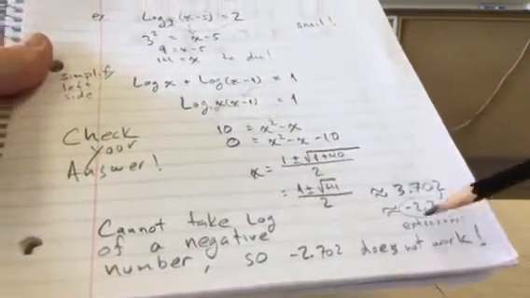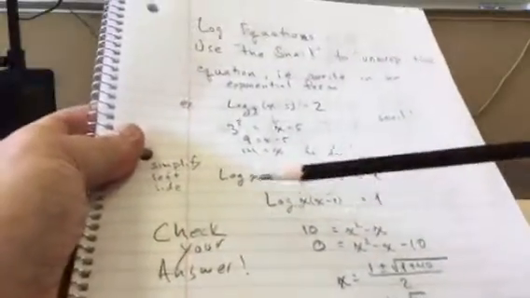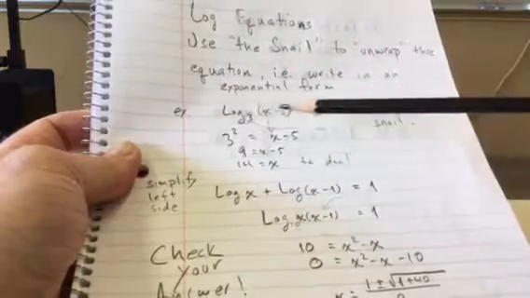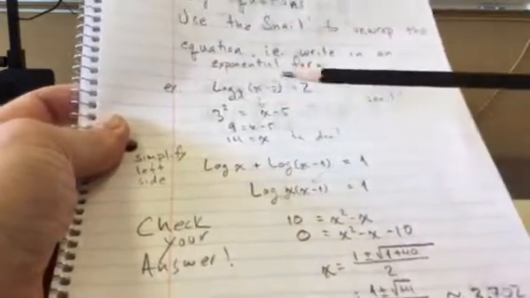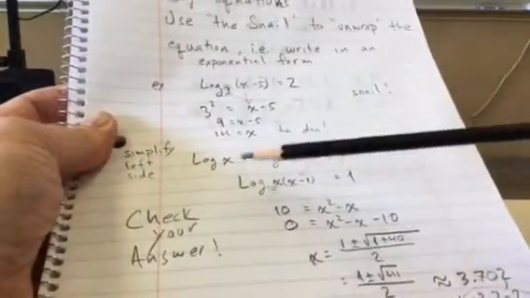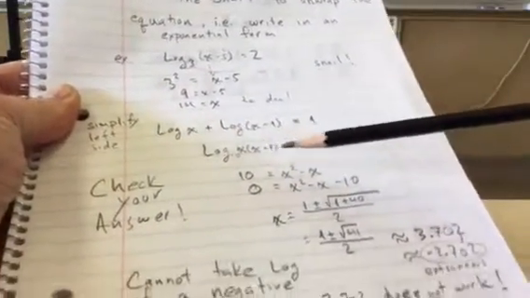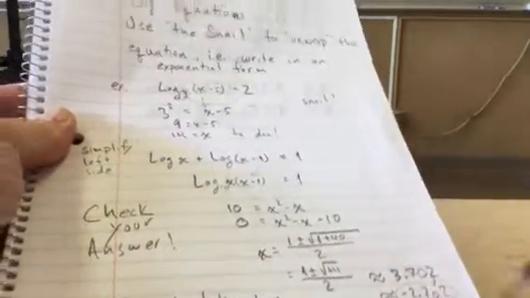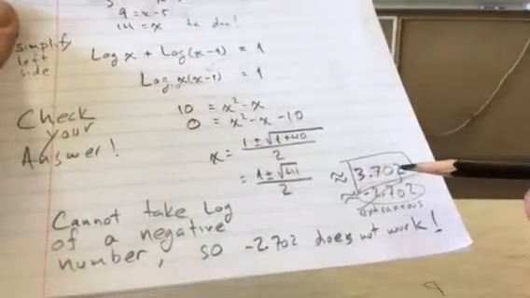And we have to keep in mind that a logarithm is only valid for real numbers when the argument is greater than 0. Greater than 0, positive. So this negative x value does not work in this expression. It doesn't work in either one of them, actually. And so we have to toss this one out. So we've tossed that one out, and our only solution is 3.702. That's our answer. Okay? All right.